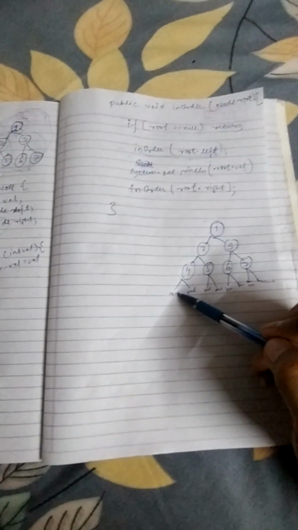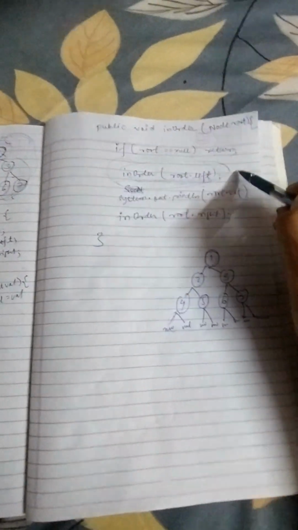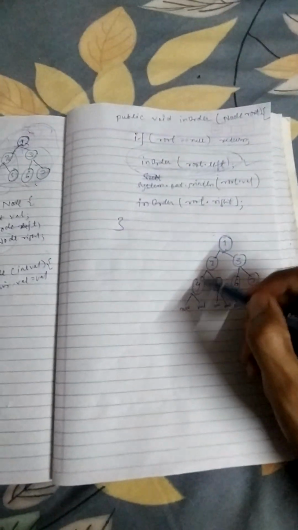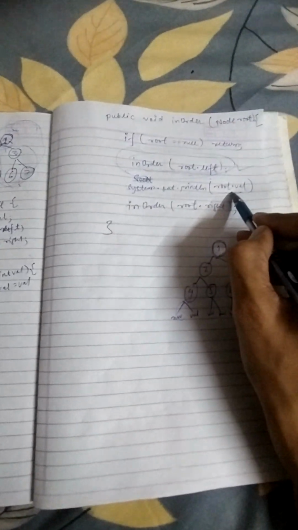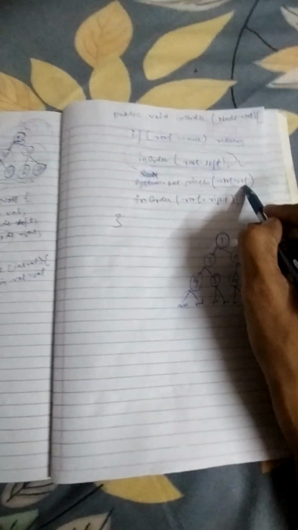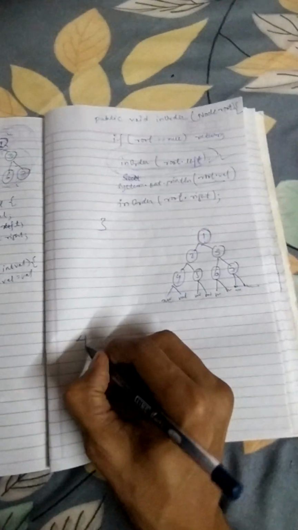Now this is null. So if it is null, then it will simply return, and on return this statement has been completely executed. So the next statement will execute now. It will print the root.val. So we will get 4 as our value, and then this call is returned.